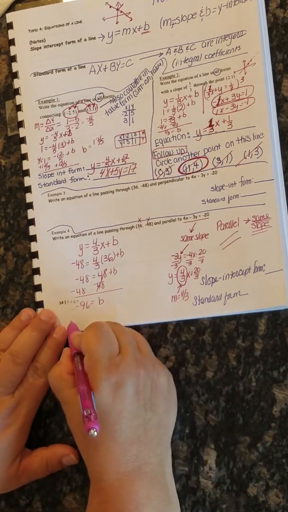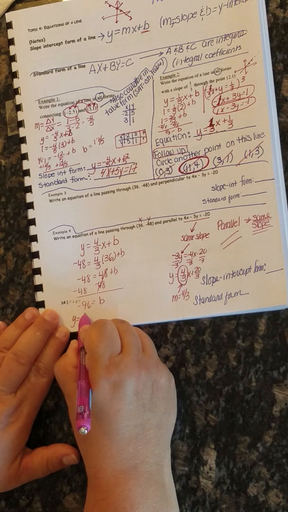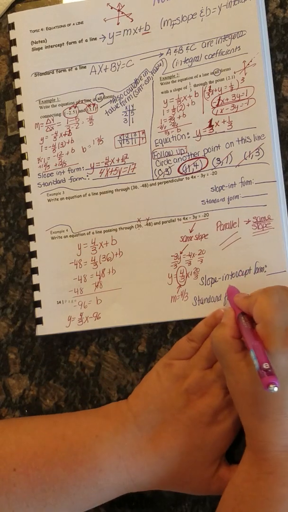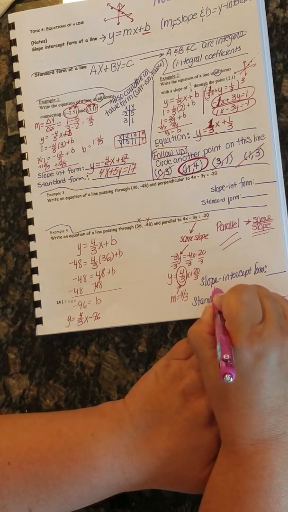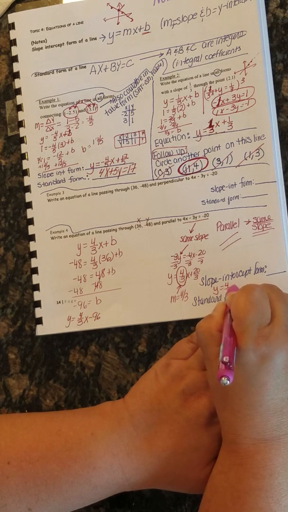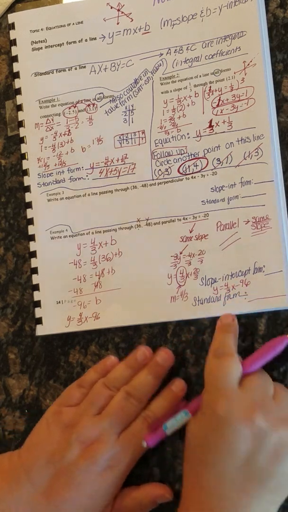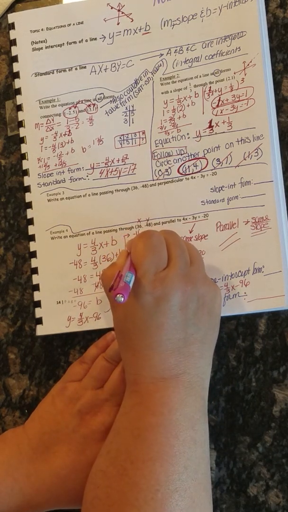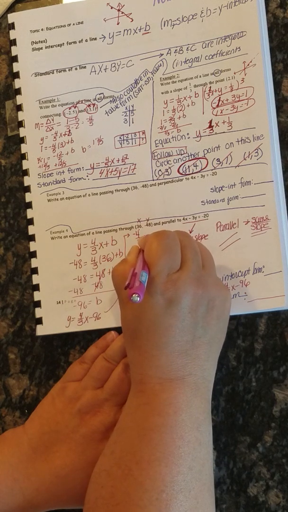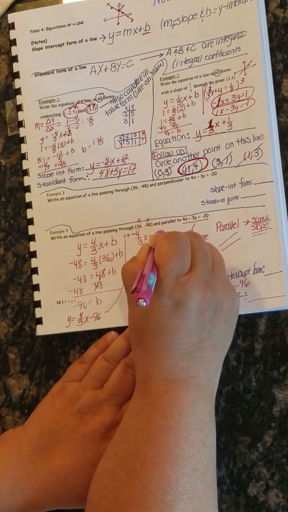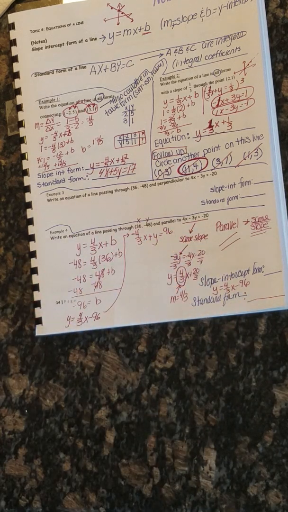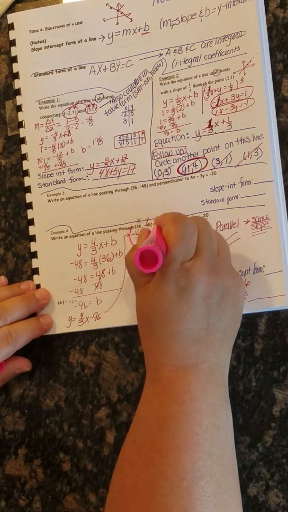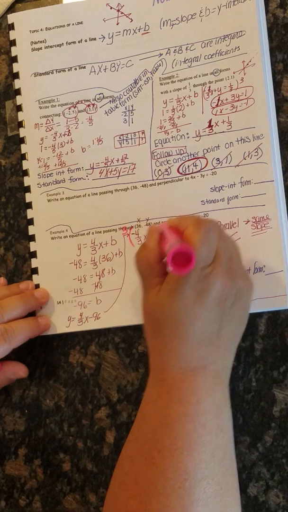So my slope-intercept form of the equation is y equals 4 thirds x minus 96. I might not be able to fit that in here, so I'm going to put it right here. y equals 4 thirds x minus 96. So now, if I want the standard form, I'm going to bring the 4 thirds to this side. And I'm going to say, oh, I needed a coefficient that's an integer. So I can multiply by 3 on both sides. You can multiply by negative 3 if you want also, as long as you get rid of the 3 all the way through. So the 3 on this side and the 3 on this side.